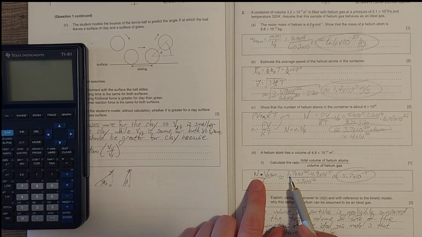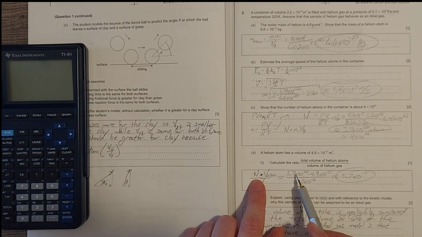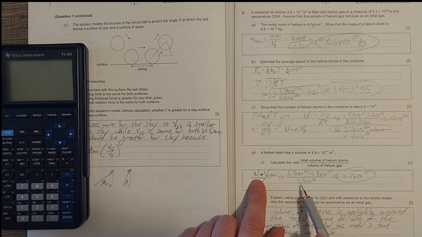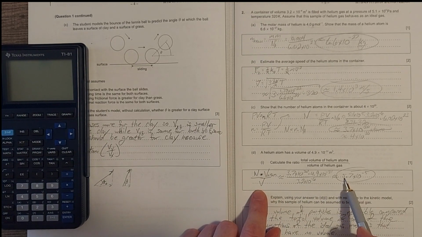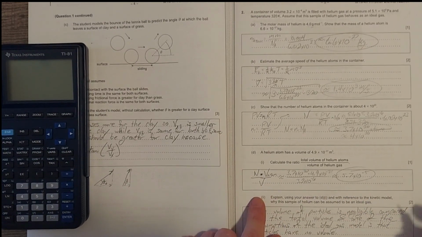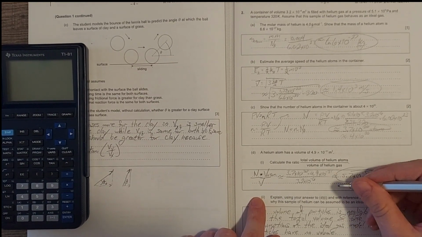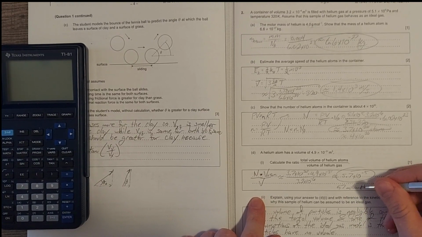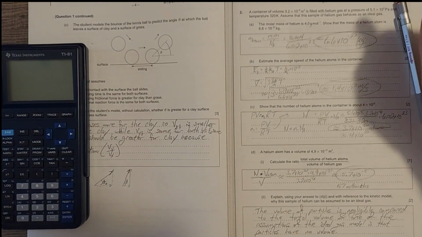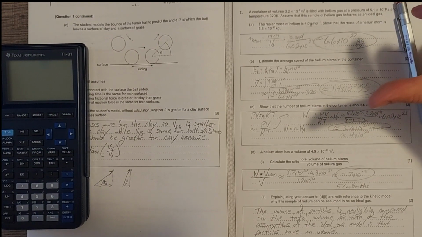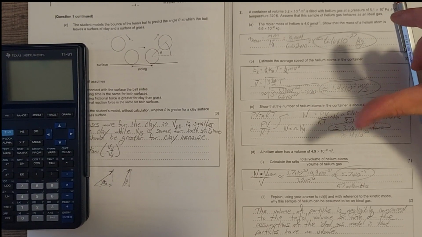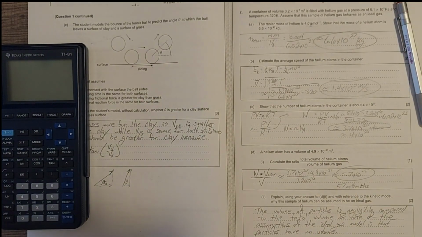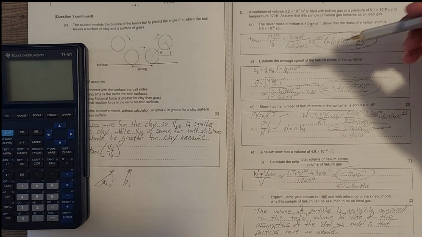So then we do the number of helium atoms times the volume of each helium atom divided by the volume of the gas, and we get 5.7 times 10 to the negative 5. What is that? That's 57 millionths. That means that only 57 millionths of the volume of the container actually contains helium atoms, like it's actually being used up by helium atoms, the space that helium atoms take up.